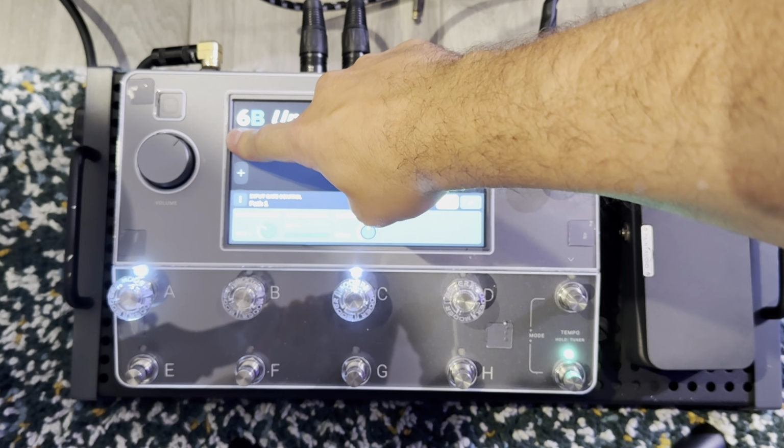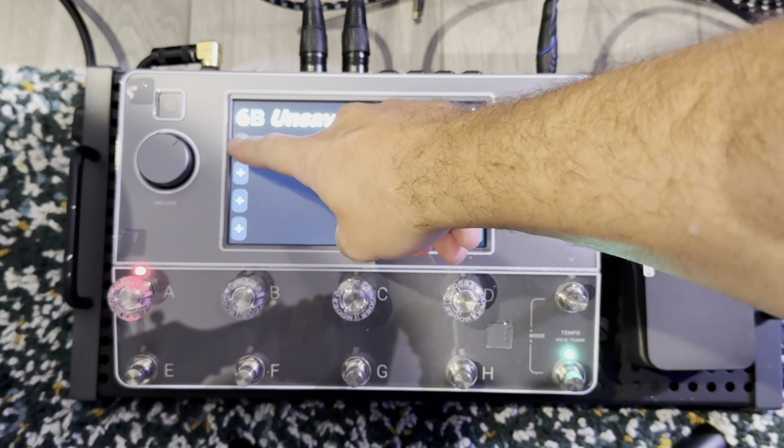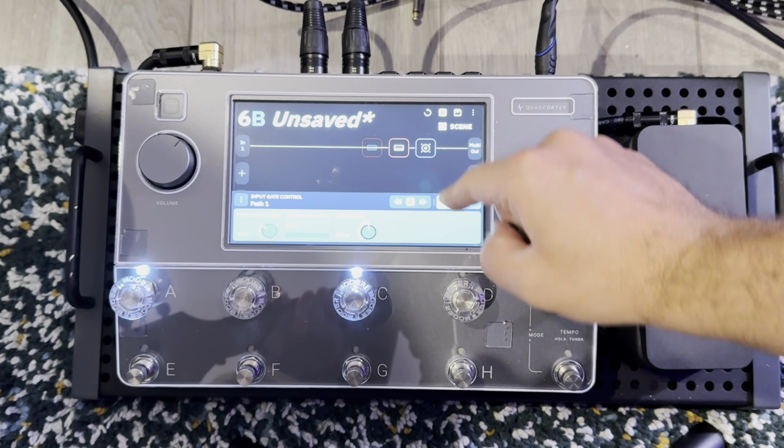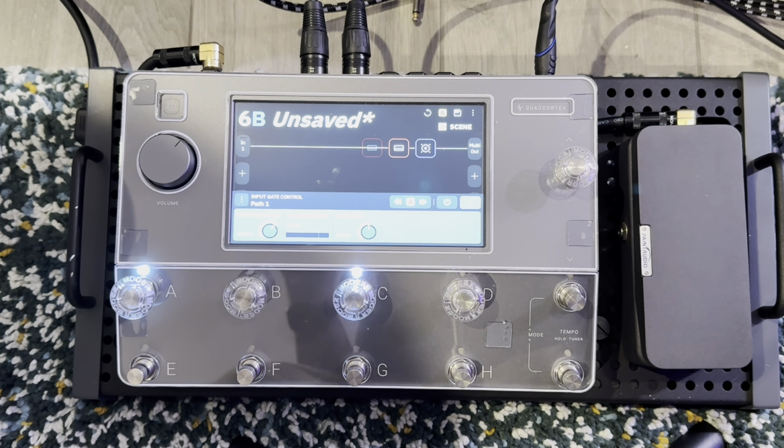To start with a very basic gate, I like to go ahead and put a noise gate on the input 1, and you do that by holding the input 1 button over there, and you can just engage it right over here. I'll turn it up so it's a nice tight sound.